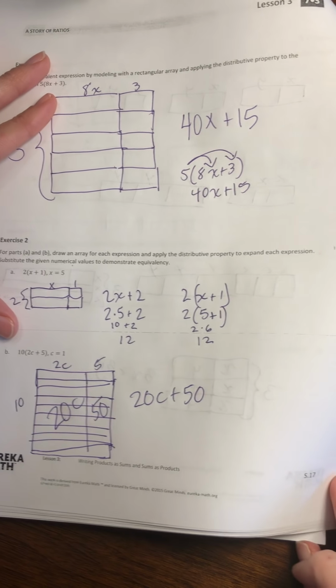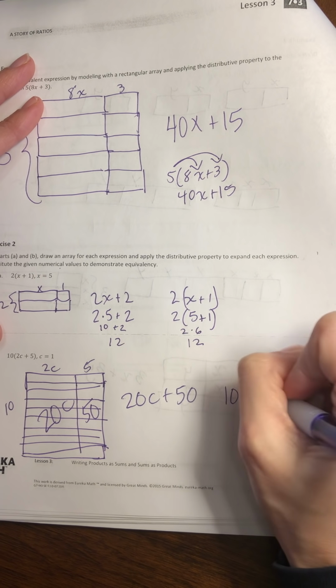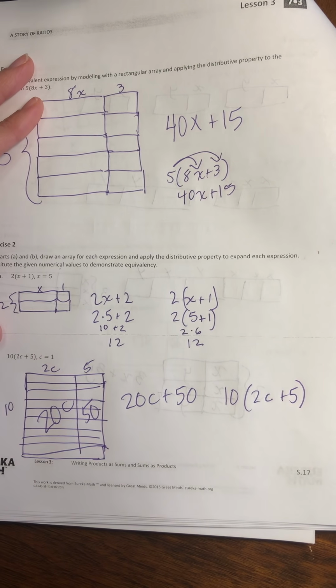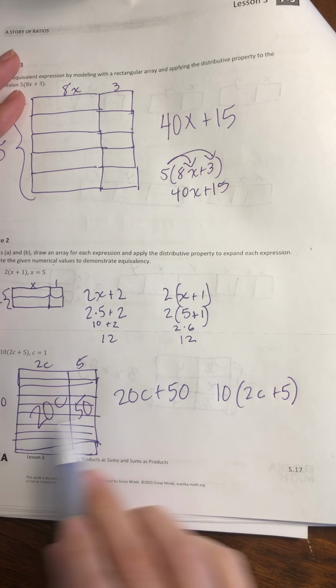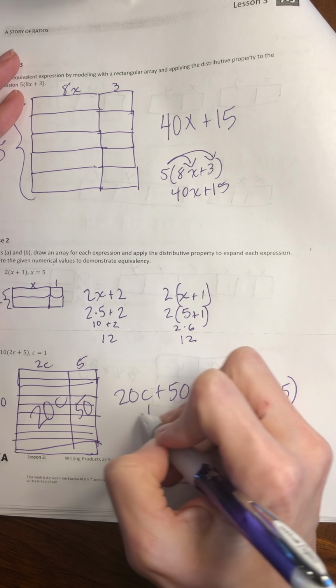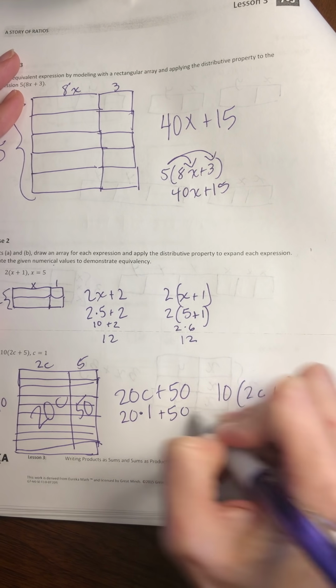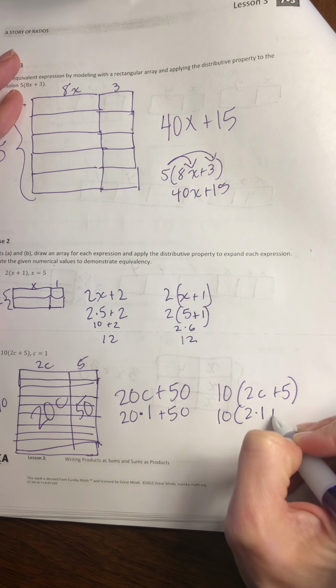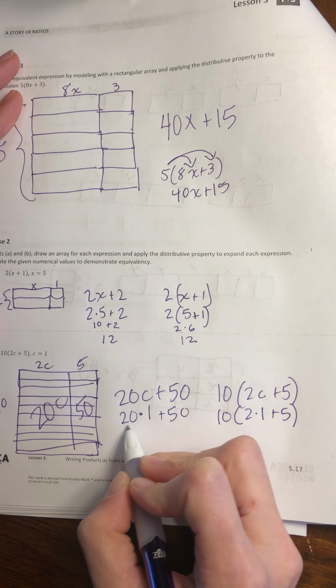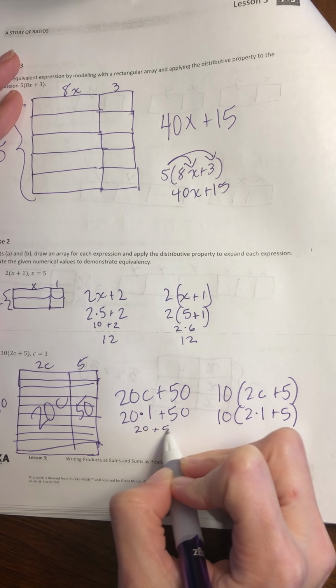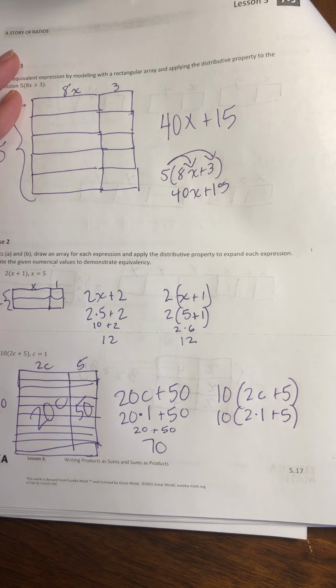To prove that they're equivalent to each other, we could use the original and the one that we just got from the array, and let's fill in 1. So 20 times 1 is 20. Plus 50 gives us 70. According to here, we would do our parentheses first. 2 times 1 is 2, plus 5 is 7, and then 10 times 7 again gives us 70.